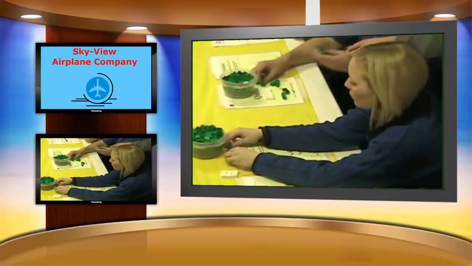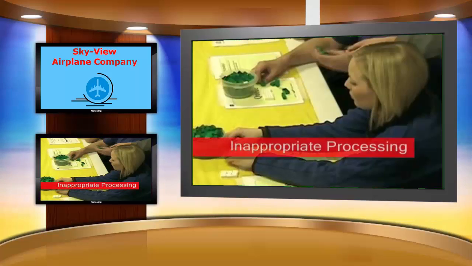The operator from workstation number 1 makes 2 errors, thus costing his team valuable time. He builds 1 plane instead of 2. The required batch size is 2. This is inappropriate processing and is a waste.